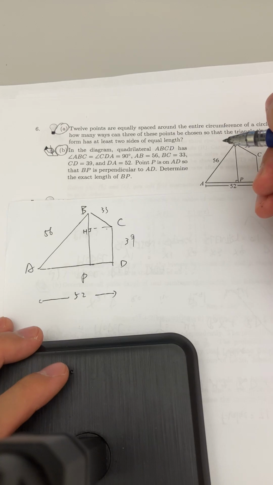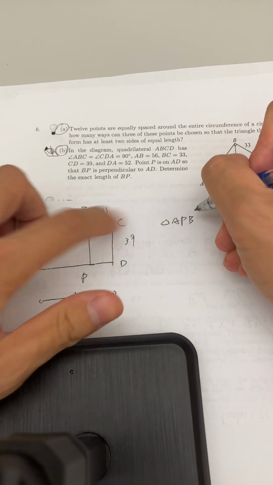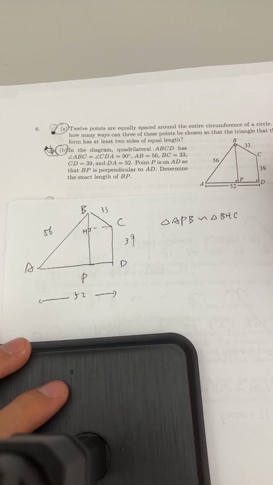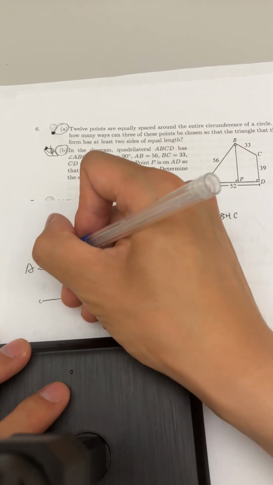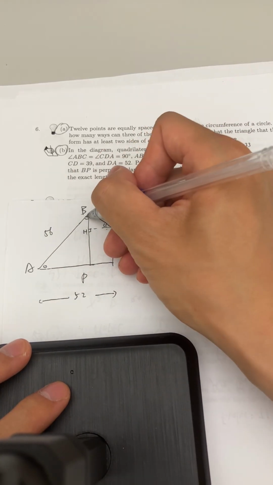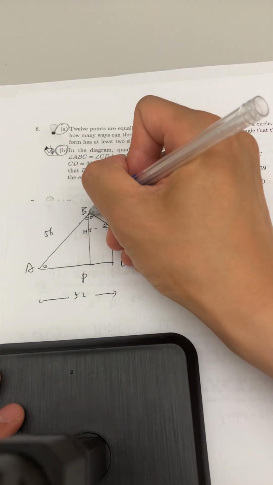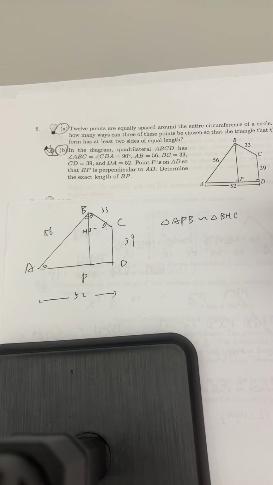What I want to say is that APB and BHC are similar to each other, which is fairly easy to prove because these two add up to 90. So these two angles are the same. These two circle angles are the same. These two striped angles are the same easily. And this gives that these two are similar. And if these two are similar, I can do it this way. The ratio of similarity should be 56 to 33, okay? So I'm going to do this.